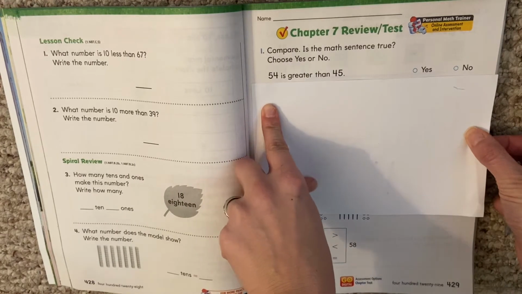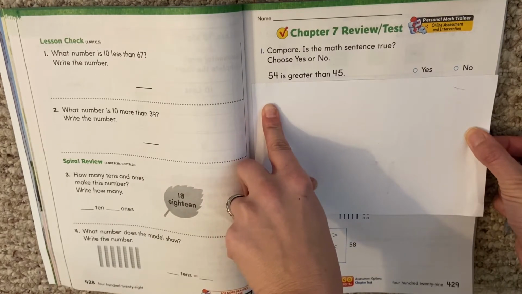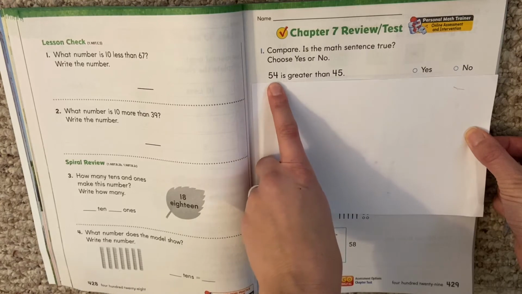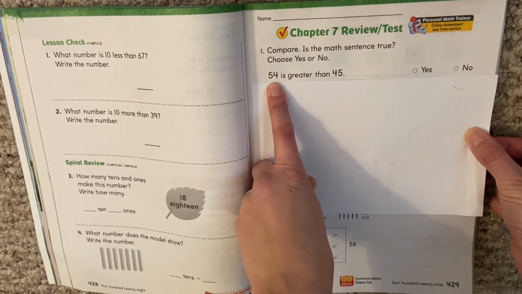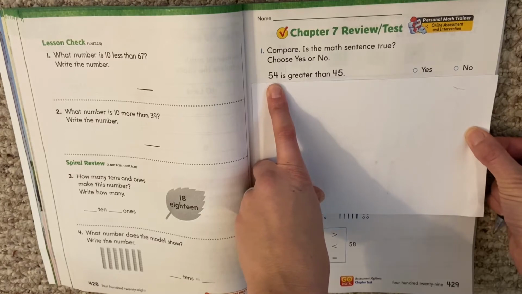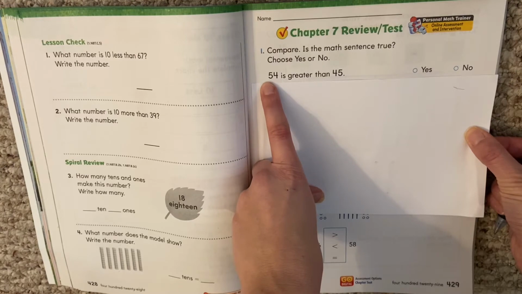54 is greater than 45. Is 54 greater? Remember, greater means bigger. Is 54 greater than 45? You choose yes or no. Look at those tens place first, right? Tens.